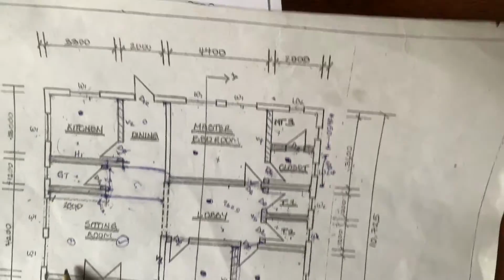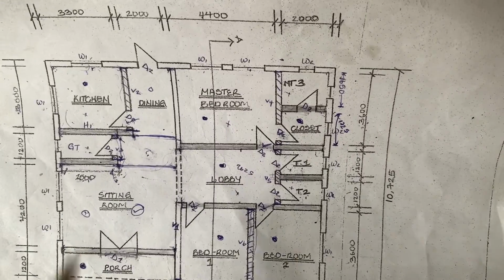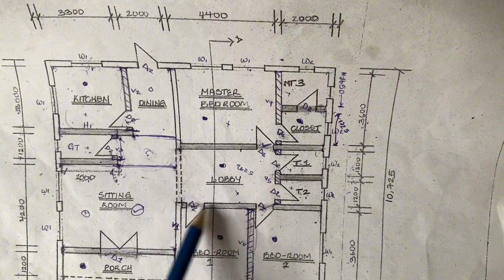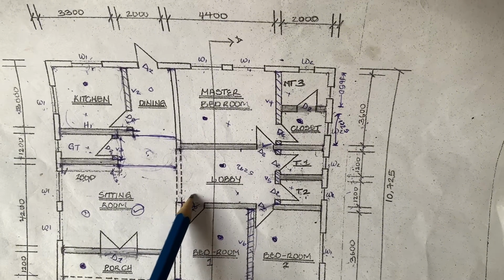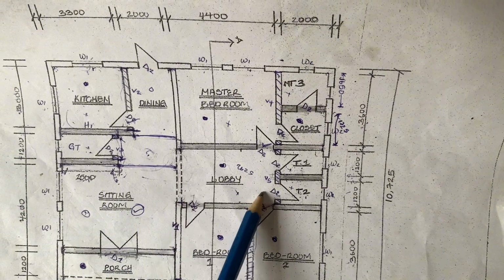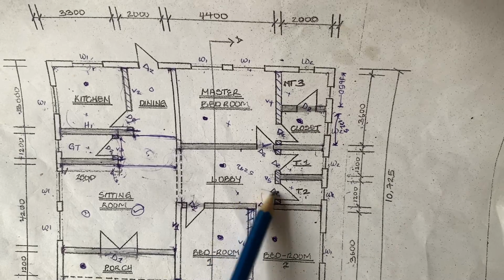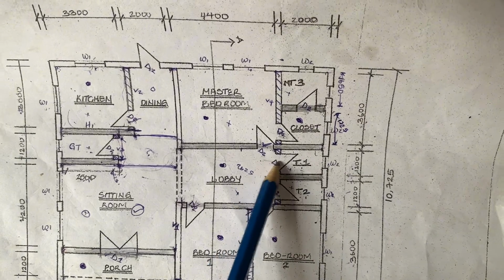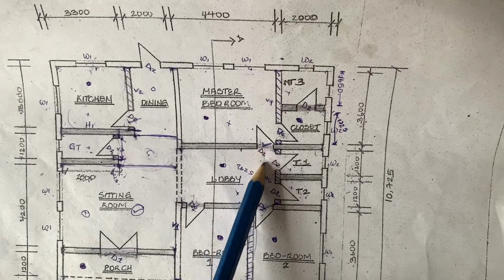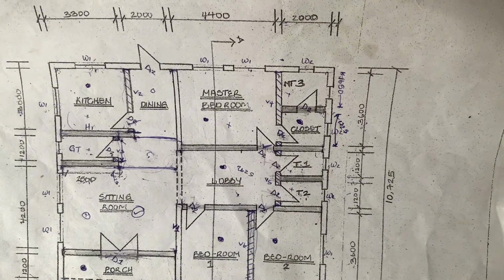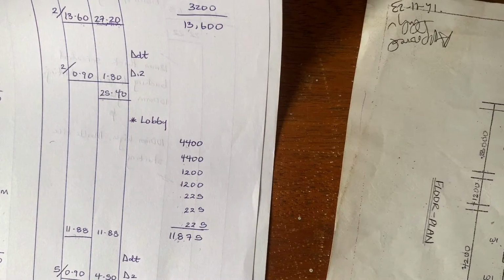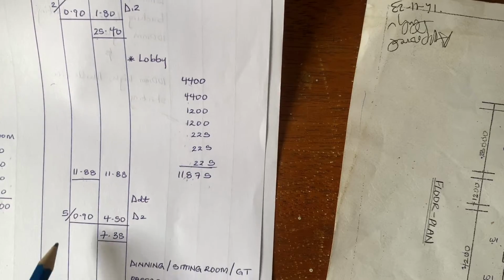So what are we going to be deducting at the lobby area? Inside the lobby we are seeing a door here, another door here making it 2, another one here making it 3, another one here making it 4, another one here making it 5. So 5 doors at the lobby. So what's the dimension of our door? 0.90.